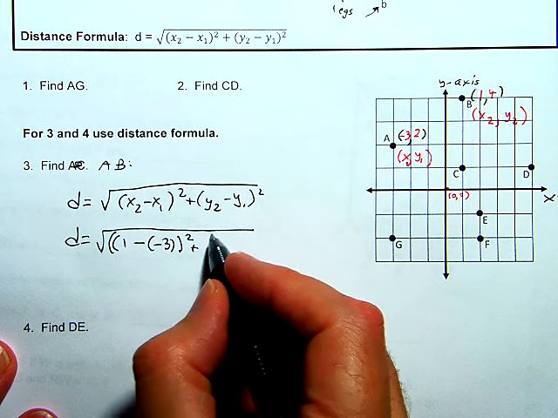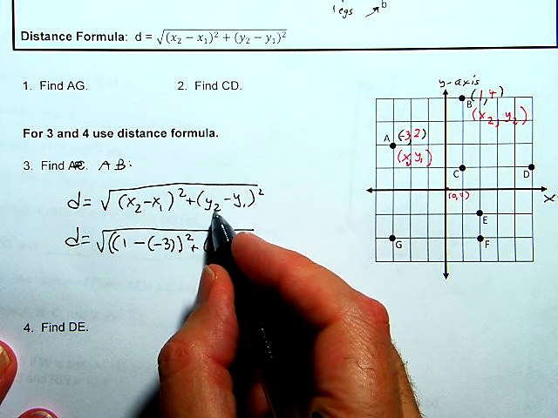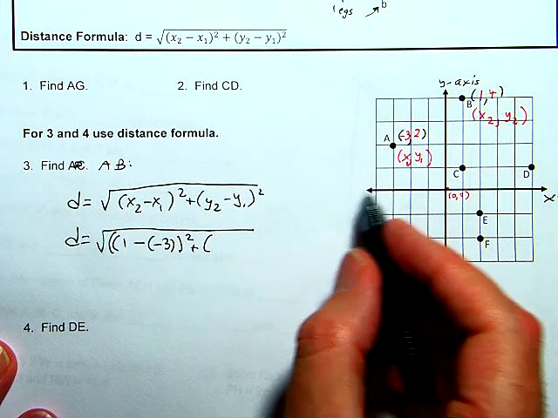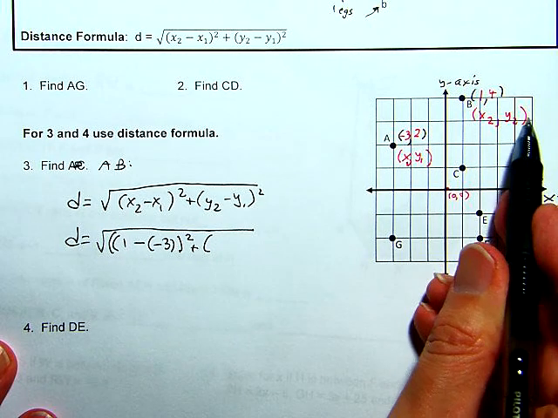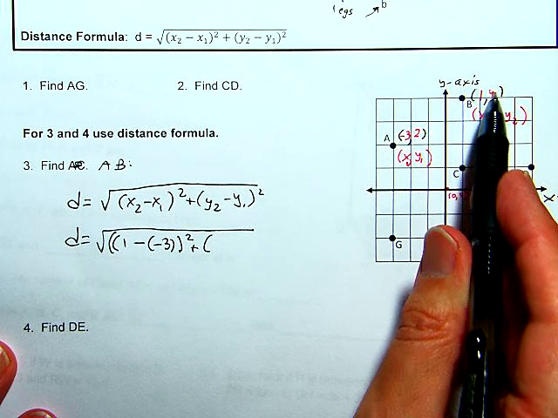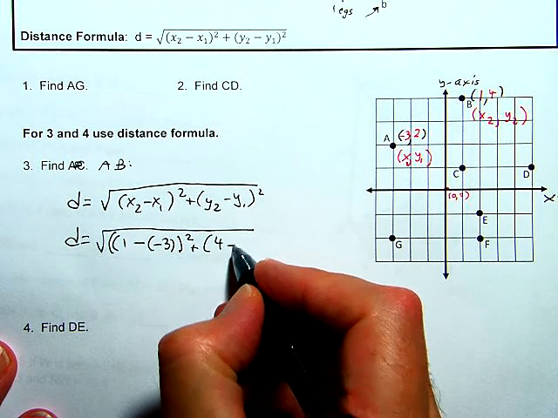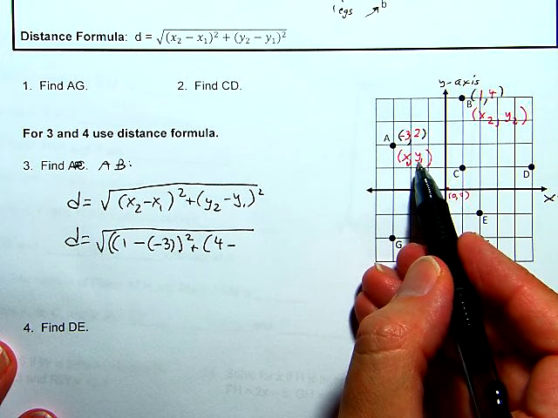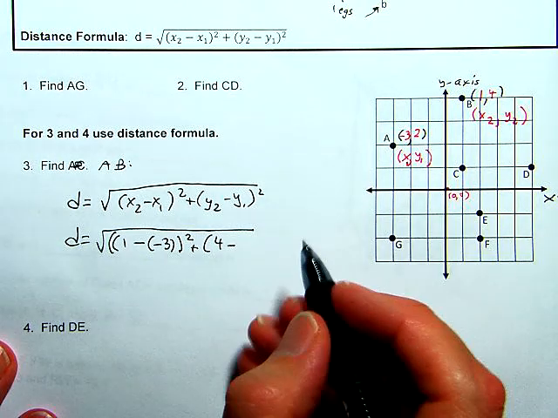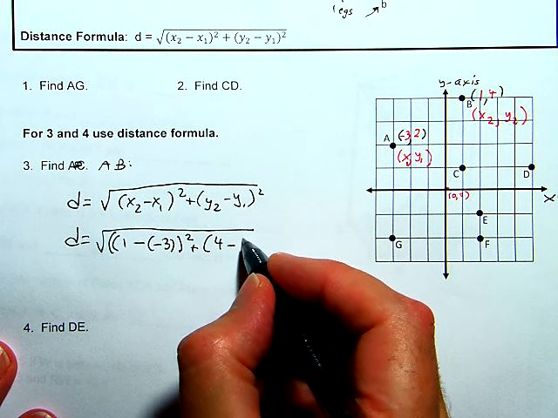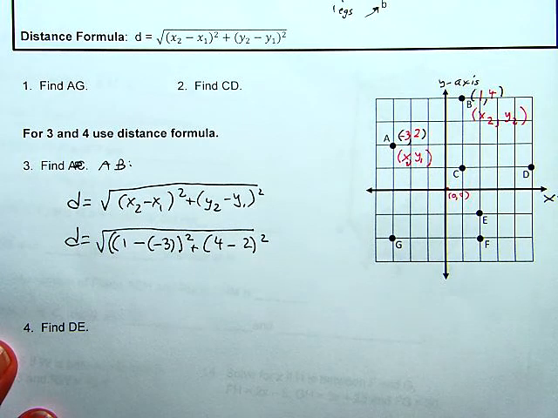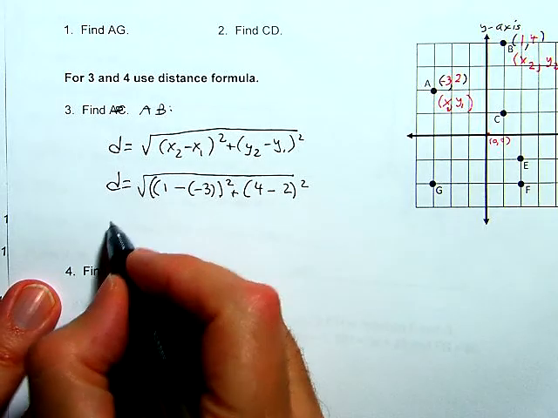Okay, we're plugging things in. Plus, we've got y2 here. We've got to find y2. Well, y2 is right here. y2 is 4. So let's plug in 4 minus y1, which is 2. 4 minus 2 squared. Okay, and let's simplify this now.